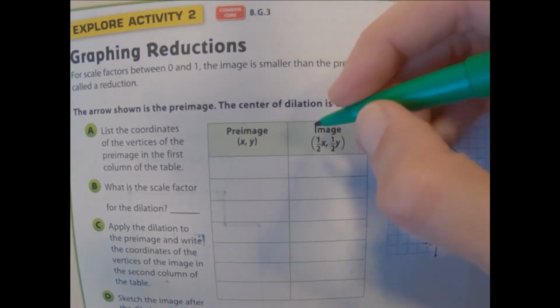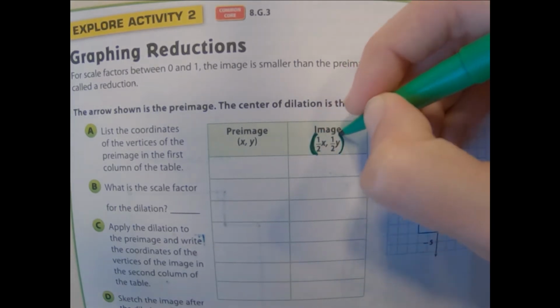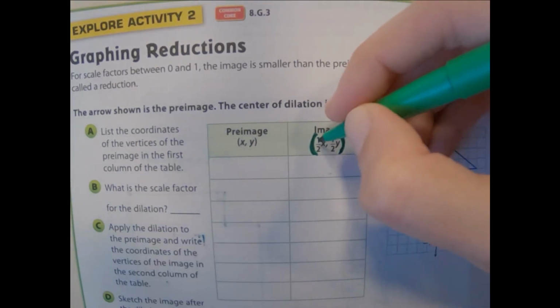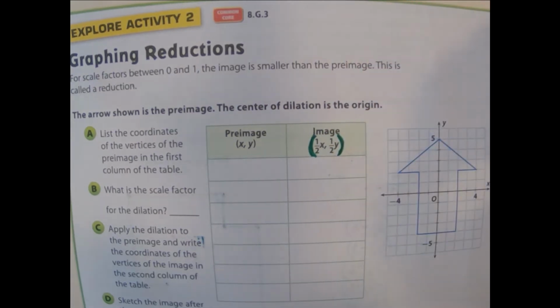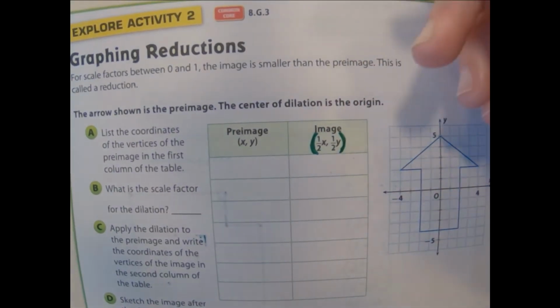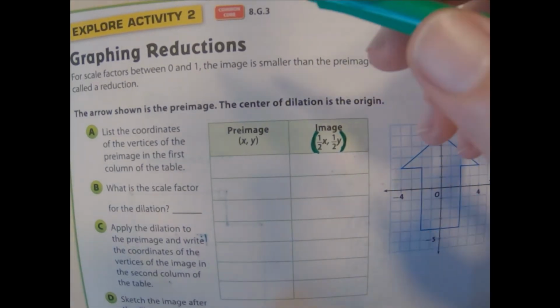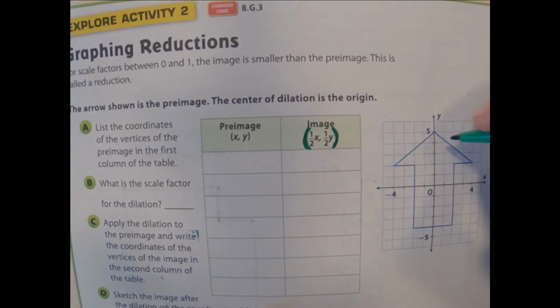So it is telling me that my algebraic representation, or the algebra that I should use to work with this dilation, is multiply my x's and y's by a half. Since it's half, anything I multiply times half I know is going to get smaller, so that's a reduction automatically. So first I want to list the coordinates of what I have.